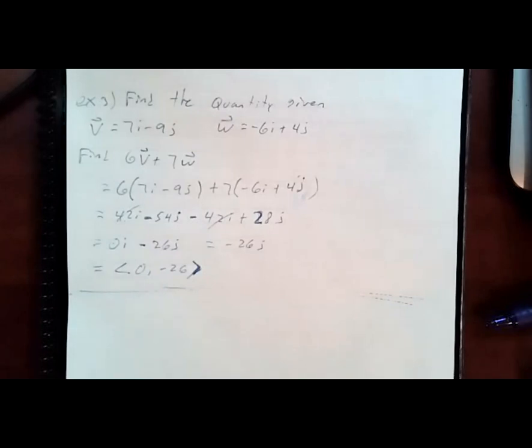They might draw it better in the book than I do. Yeah, they write it like this. Let me show you.